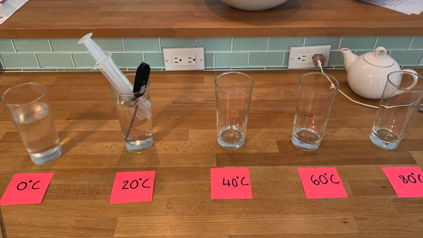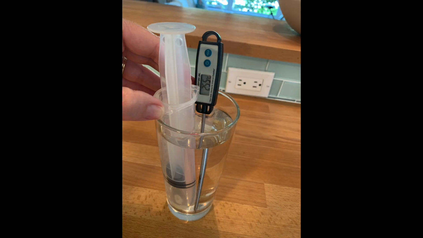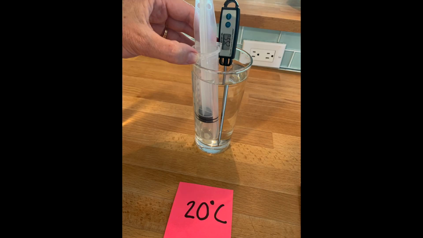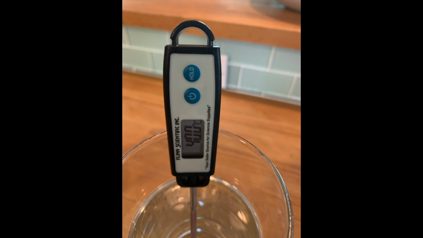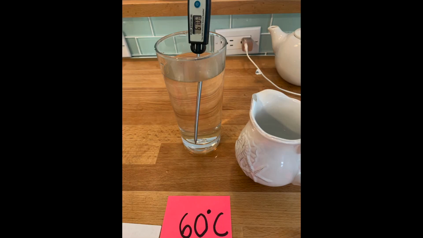So here's a series of pictures just to show you my setup. This is my 0 degrees Celsius reading, 20 degrees Celsius, 40 degrees Celsius, and you notice the temperature was falling. So my target was 40 or 20, but the temperature was falling.